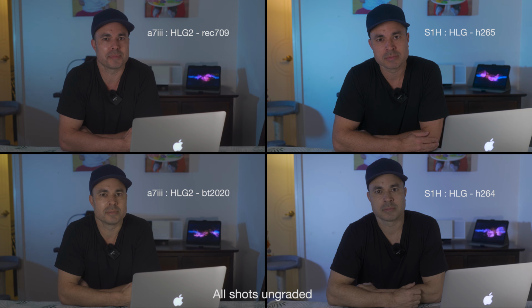Now, the two shots on the left are Sony, and the two shots on the right are S1H. The first Sony shot is actually me setting the colors on the camera to rec709. And when you bring this shot into Premiere Pro, it doesn't touch it. So this is exactly how it was shot. The second Sony shot on the bottom is me setting the colors to BT 2020 in camera.